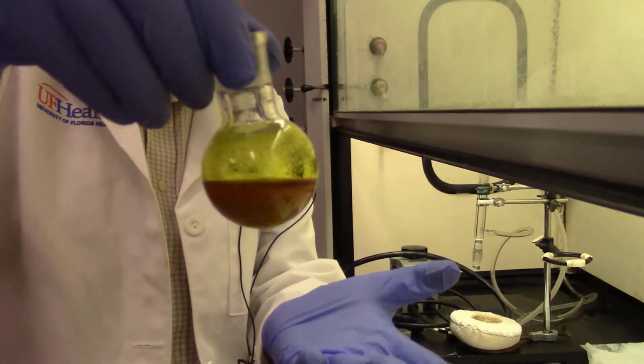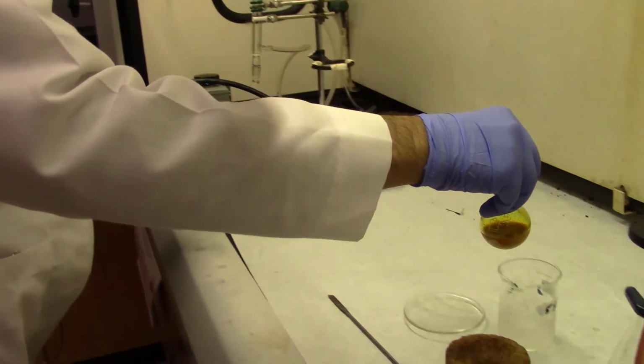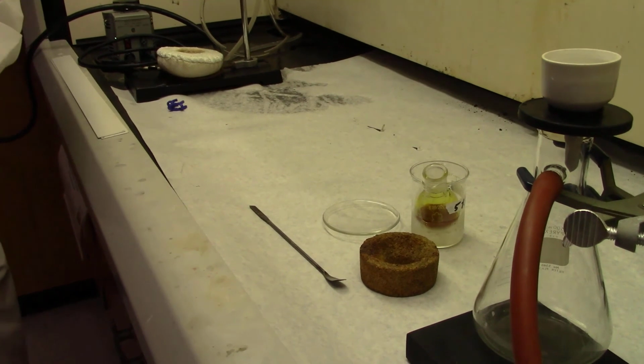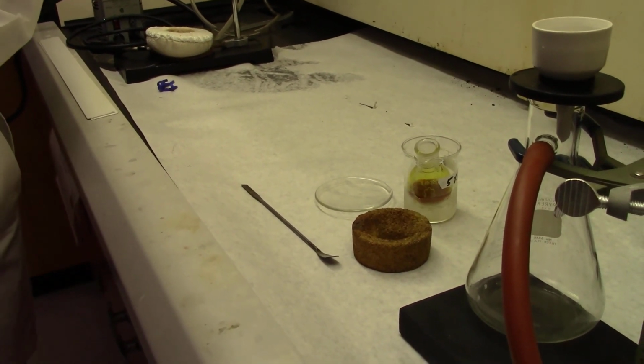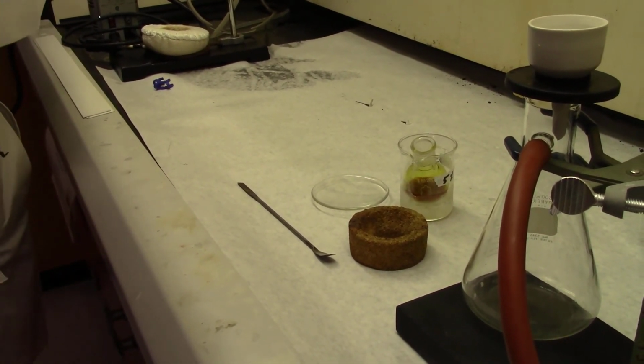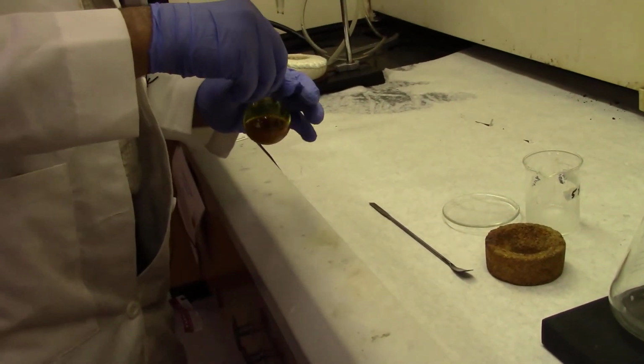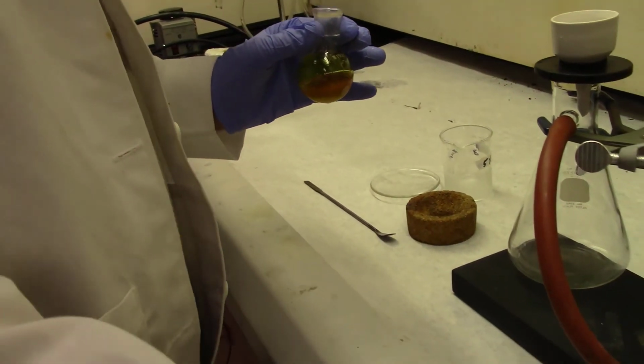Now we want to get more precipitate. For that we need to put it in chilled water. So when you reduce the temperature, the solubility of your product decreases and you get more precipitate, more product. Now these are very nice crystals, and now we want to actually filter it.